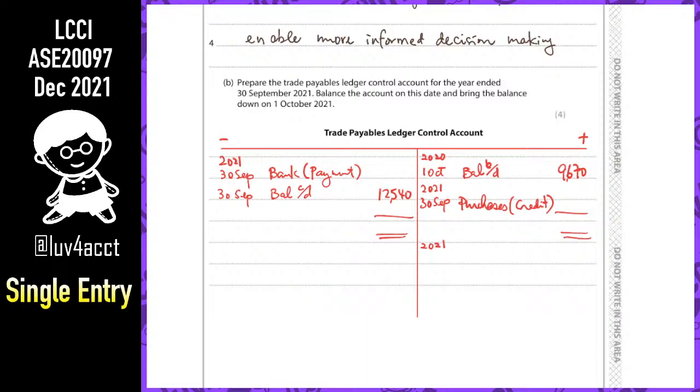And always, if you have balance carried down, always immediately write balance brought down. Don't give a chance of not gaining the marks, because very often you are awarded marks here on the brought down side instead of the carry down side.